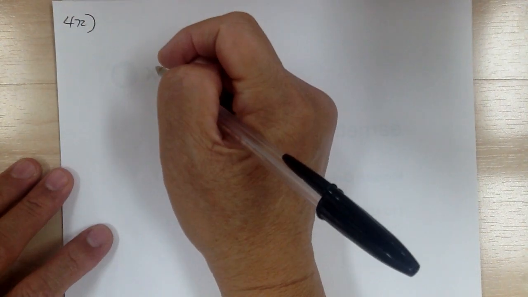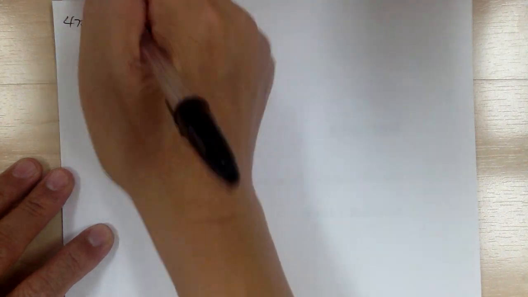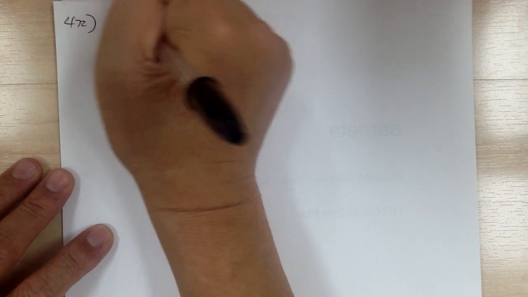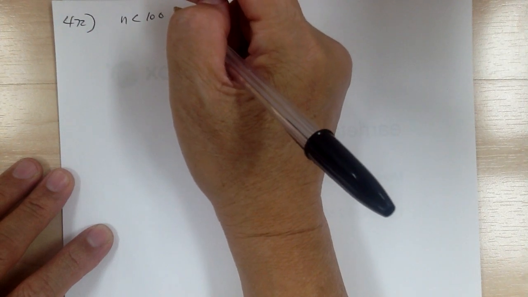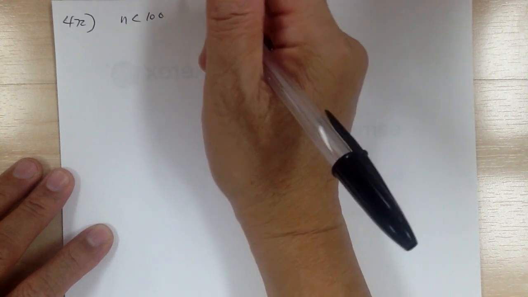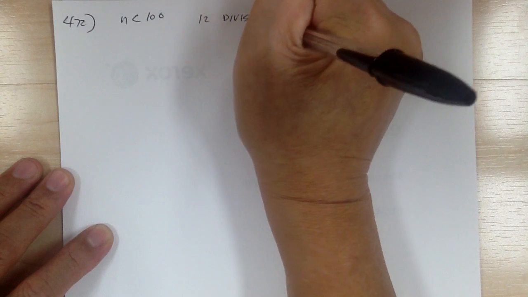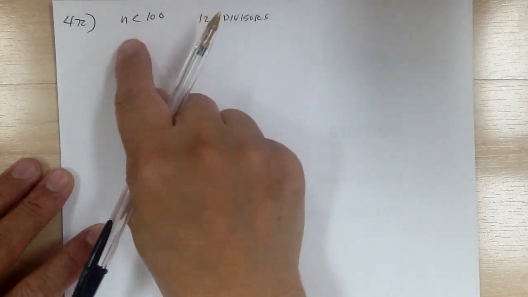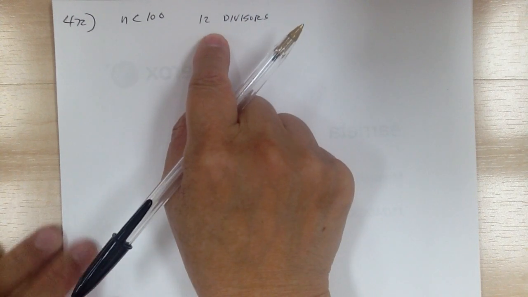Okay, number 472. What is the sum of all the integers less than 100 which have exactly 12 divisors? So divisors are your factors. So what numbers less than 100 have exactly 12 factors?